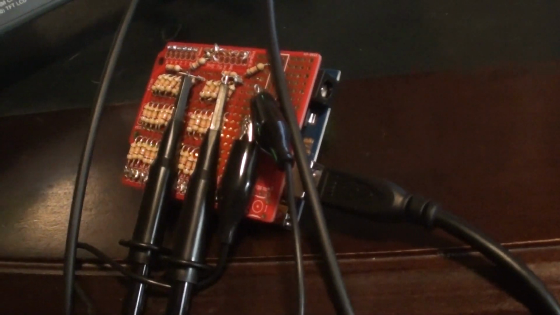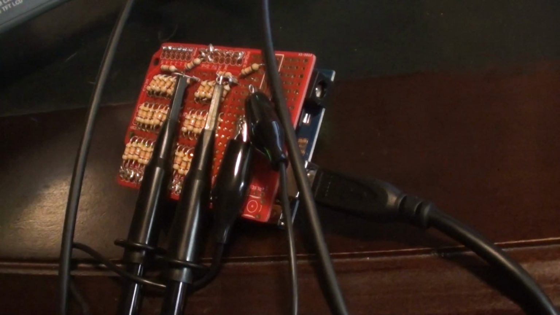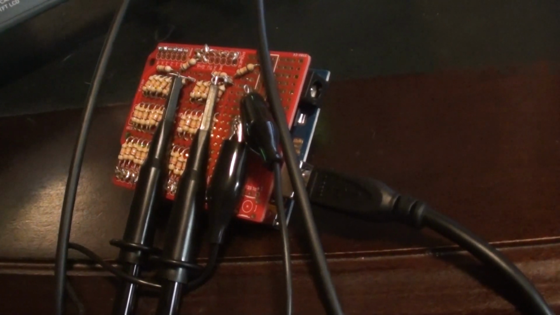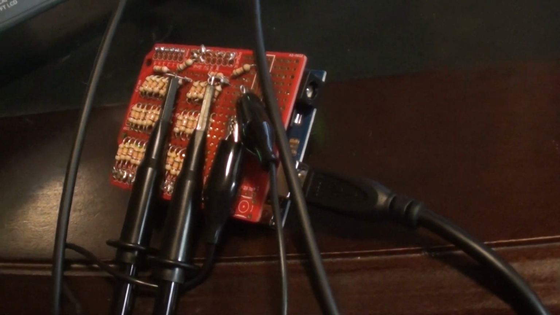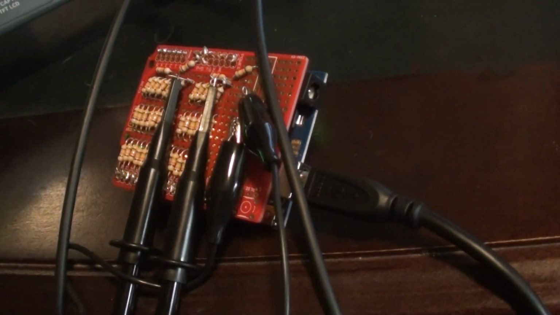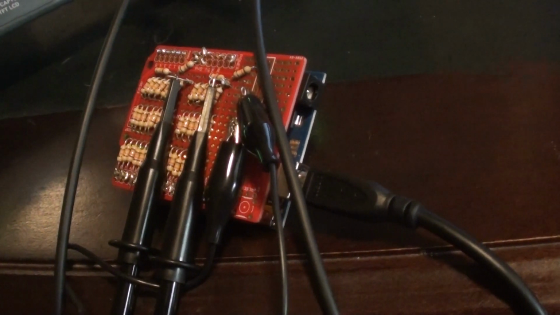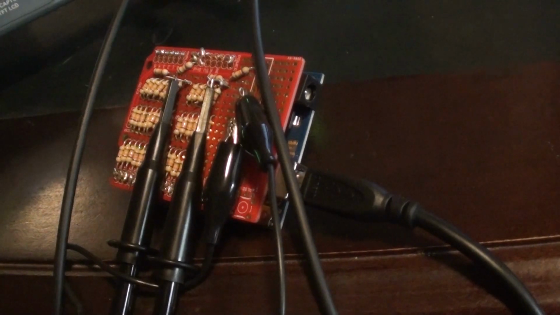So here's the Arduino board connected to a proto board which contains all the resistors that we described for the digital to analog converter. And you can see that we have two probes on it, one connected to generate the signal from the x-axis and the other for the y-axis for the image.